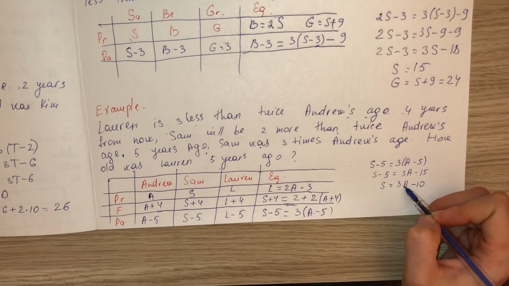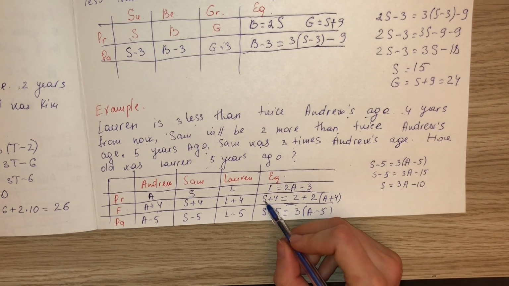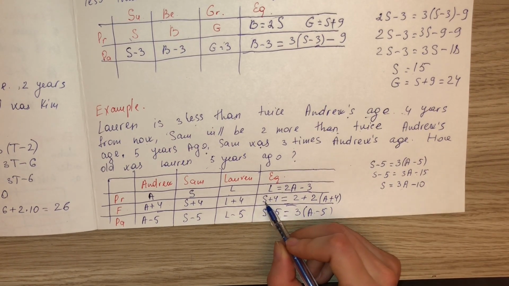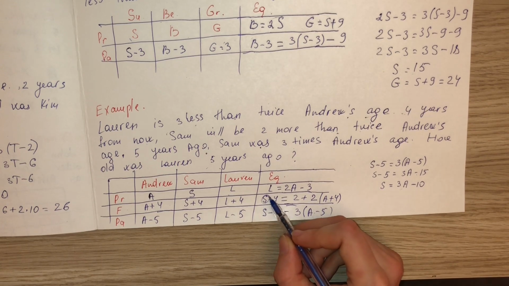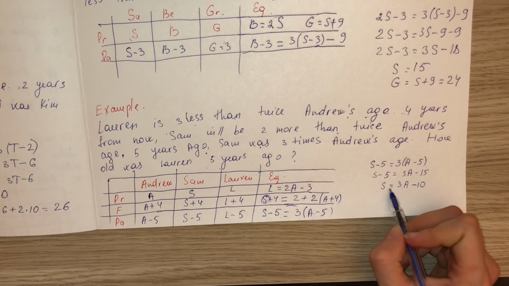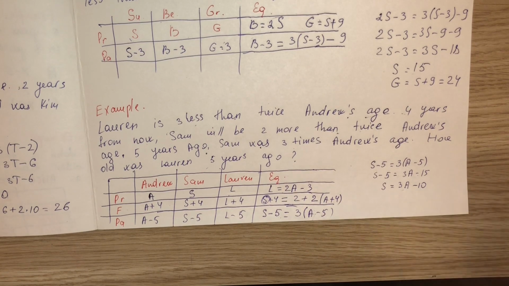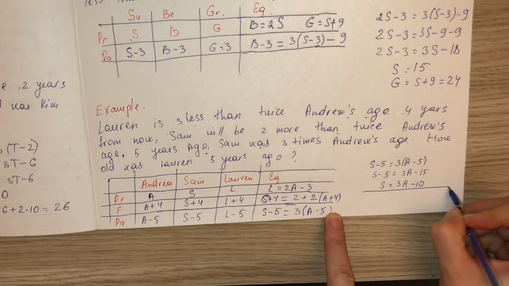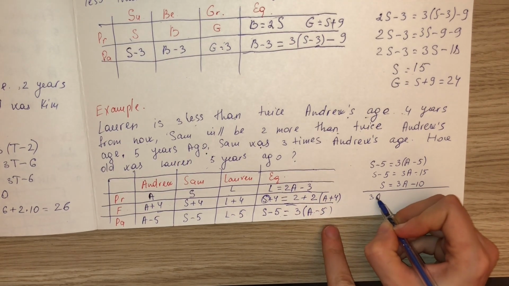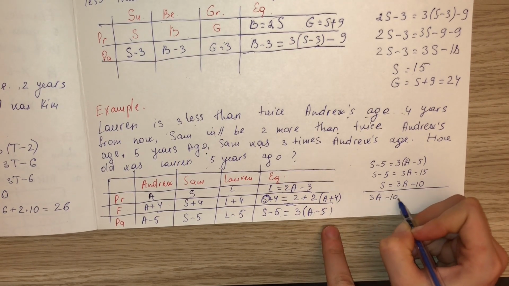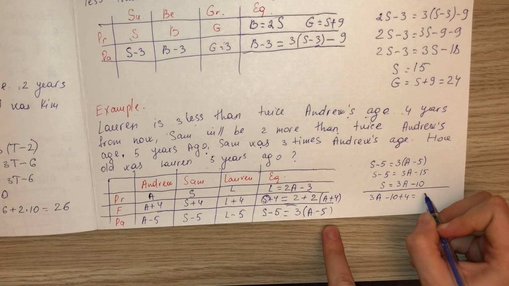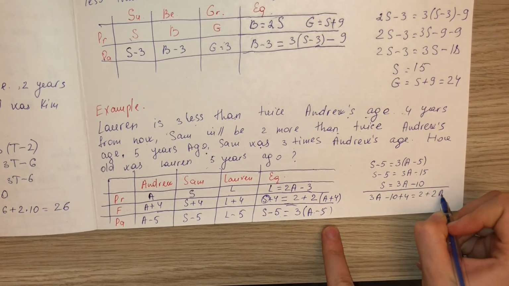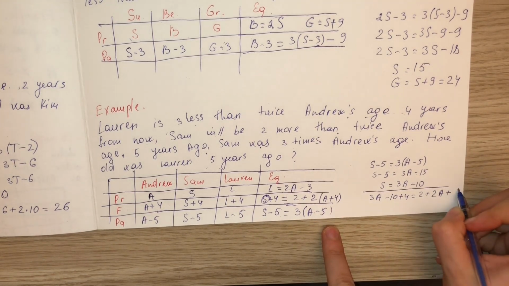And this is our S. So here we can replace S with 3 times A minus 10. 3 times A minus 10 plus 4 is equal to 2 plus 2A plus 8.